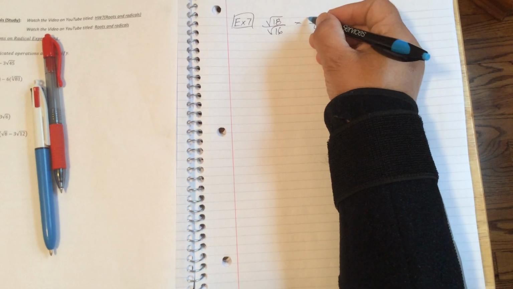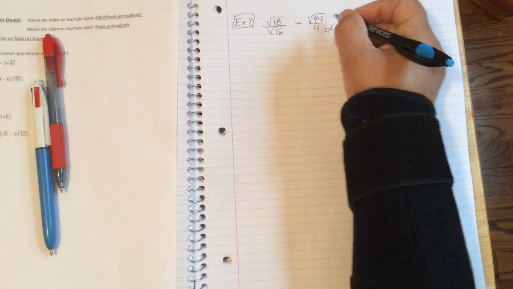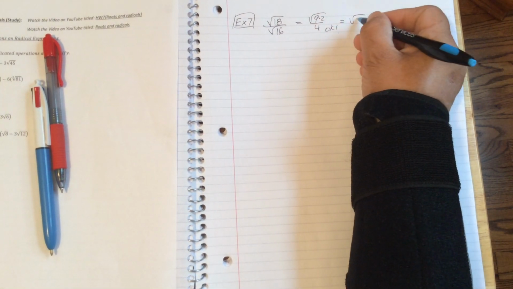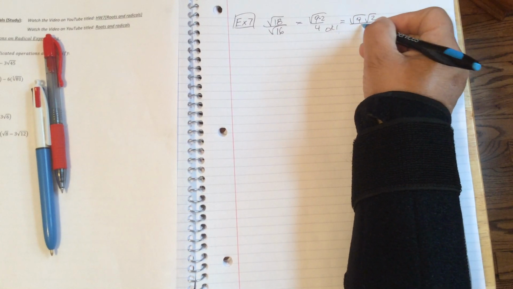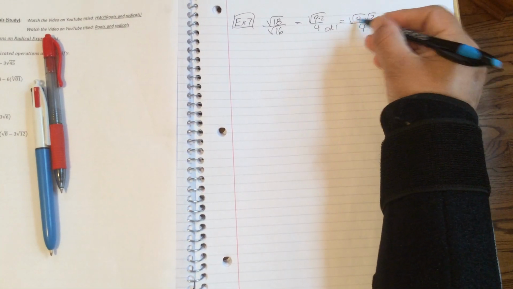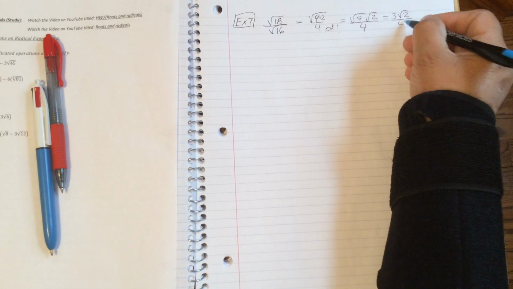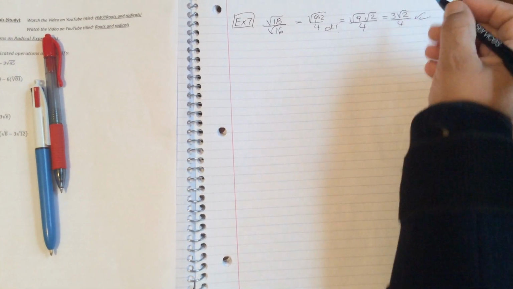And now 18 can be written as 9 times 2. Separate, which is 3 times the square root of 2 over 4. Do not simplify.